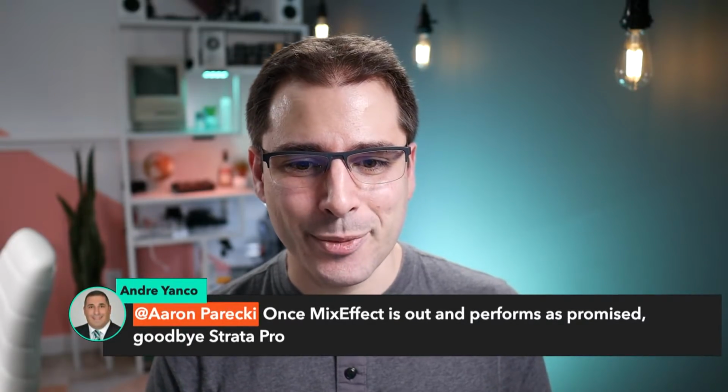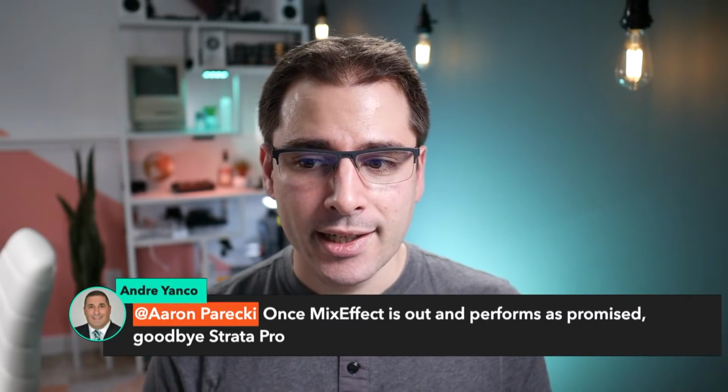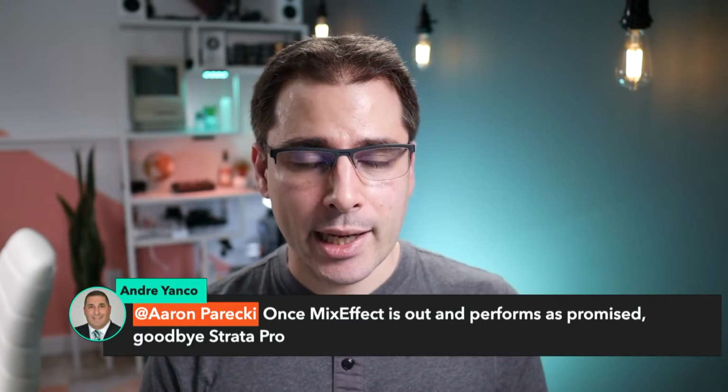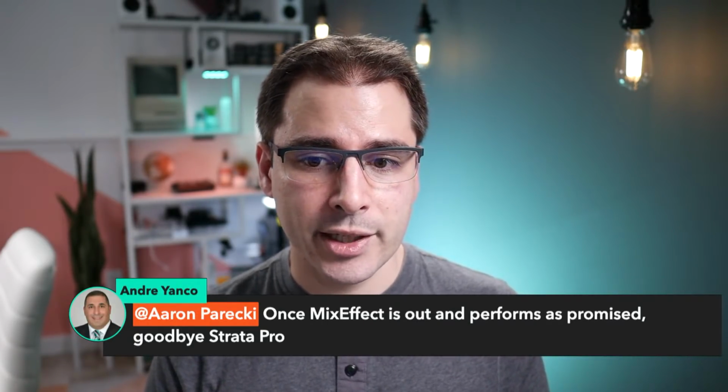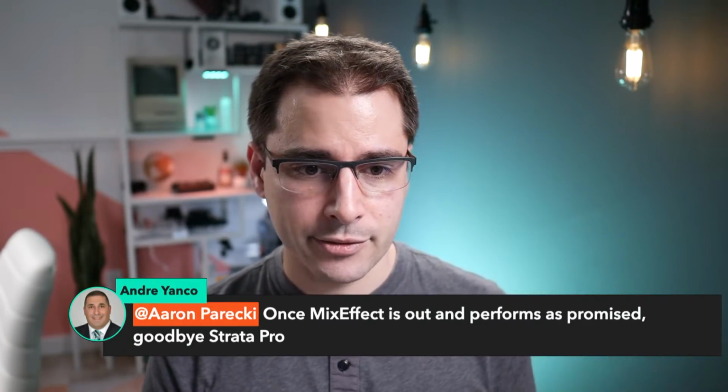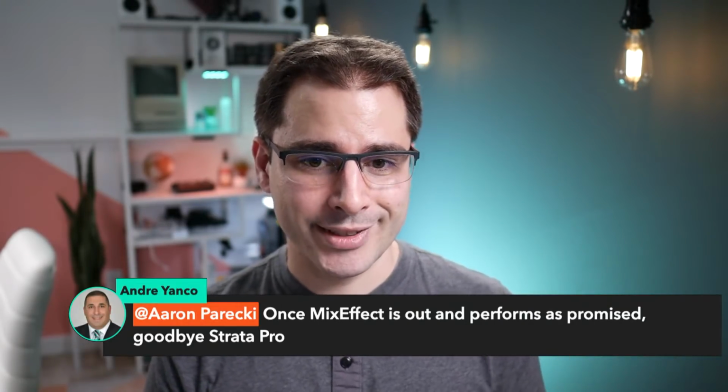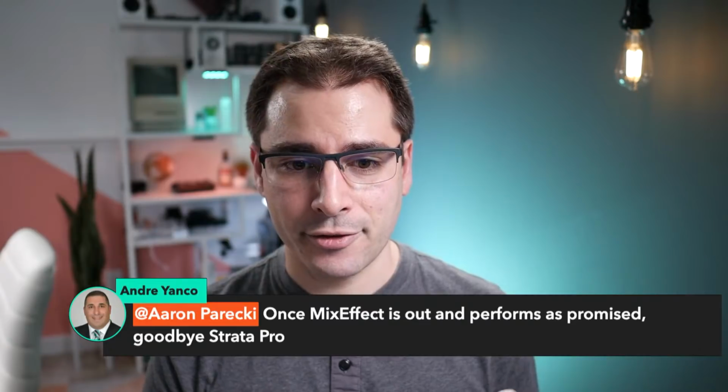Okay, great. So once MixEffect is out and performs as promised, goodbye Strata Pro. I used the Strata apps a while. They're expensive, and it was the only option for iOS. But this one, I will say, MixEffect is much better designed than Strata Pro, and it feels a lot nicer to use. But I will do more reviews of that soon.